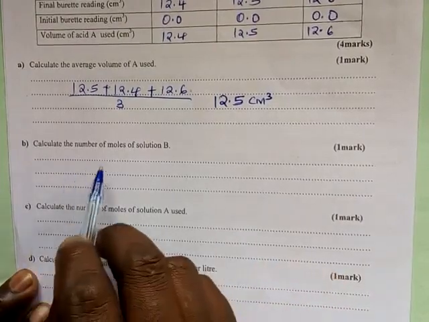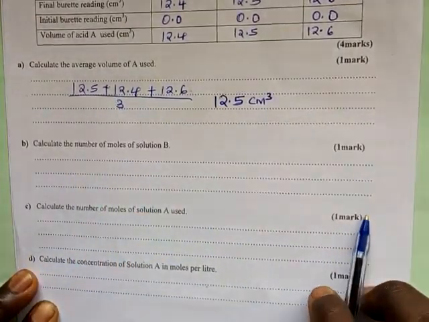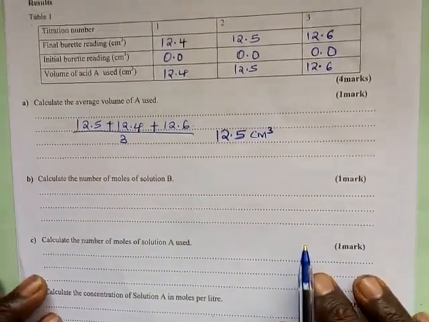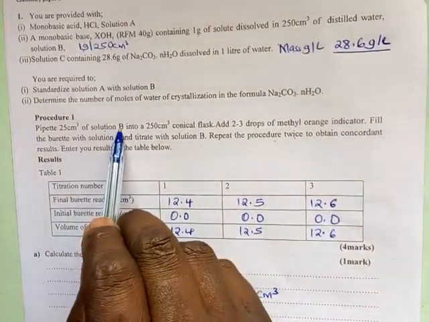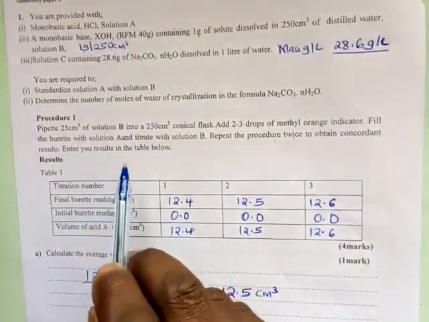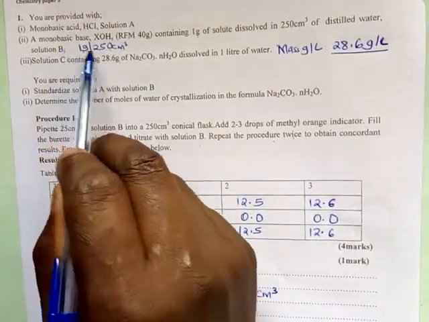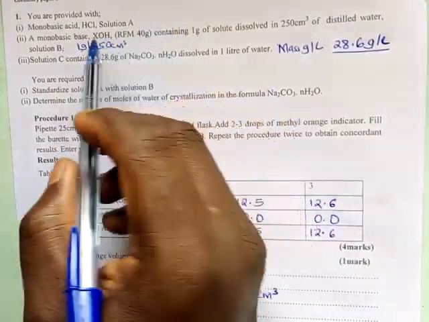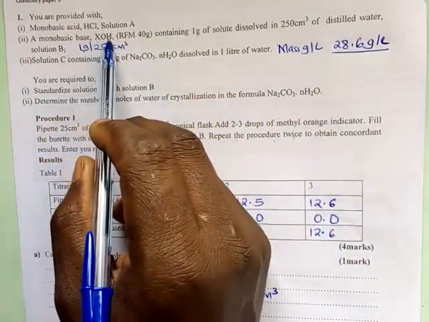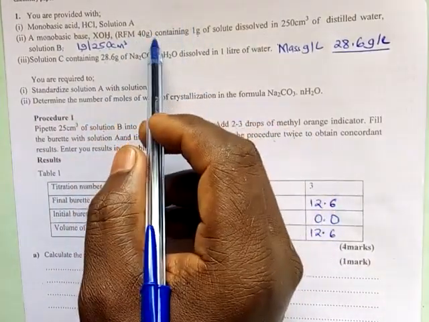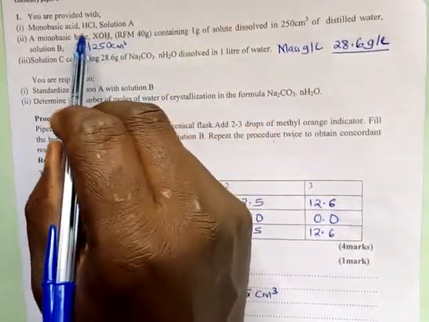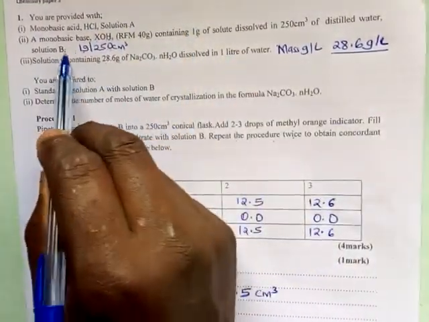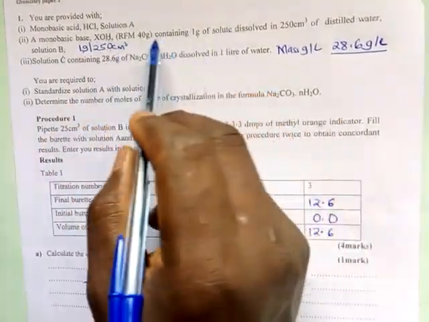Calculate the number of moles of solution B. Remember, you need to understand the procedure itself first. Solution B is reacting with solution A. And what is solution B? Solution B is a base, which could be sodium carbonate, sodium hydroxide, magnesium. We don't know, but it is monobasic, so it could be potassium hydroxide. But since RFM is 40, we can guess, but we don't want to guess. Therefore, we know it is a base plus an acid HCl, so we can get the number of moles of B from this information.